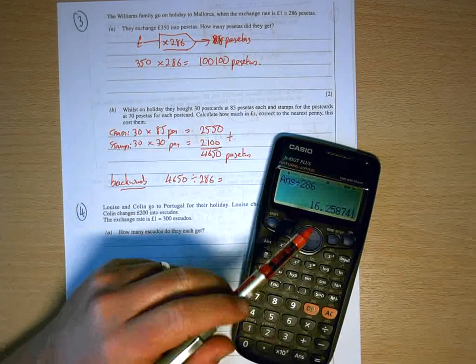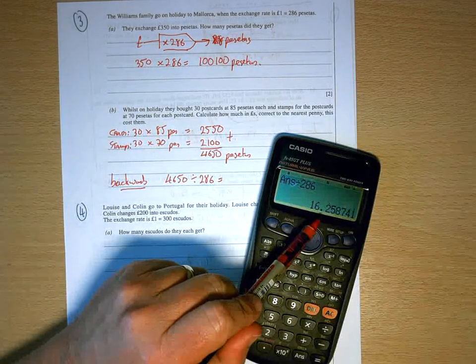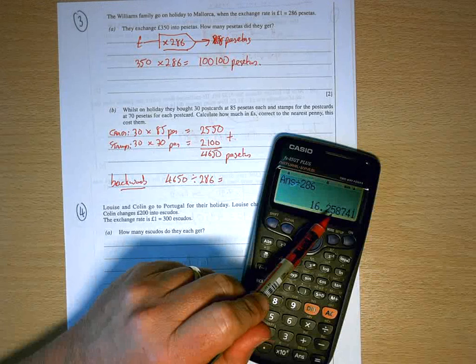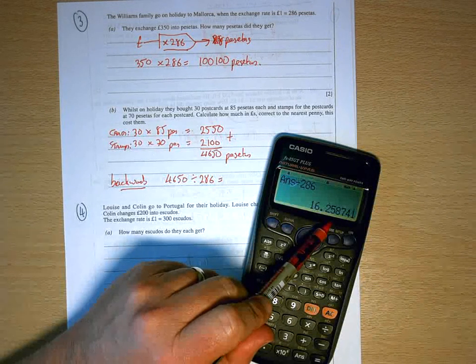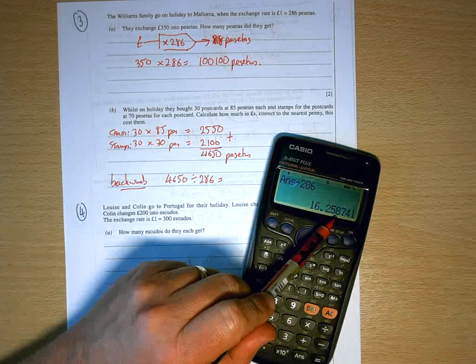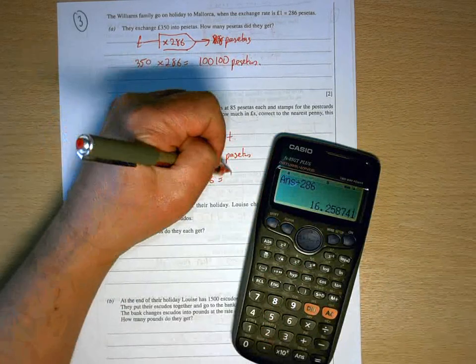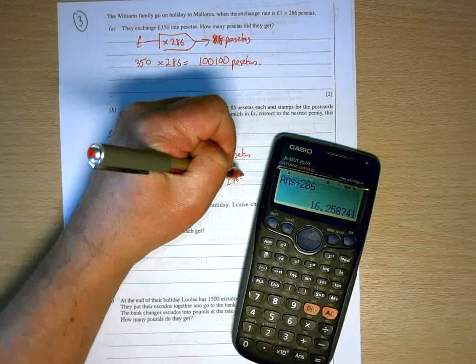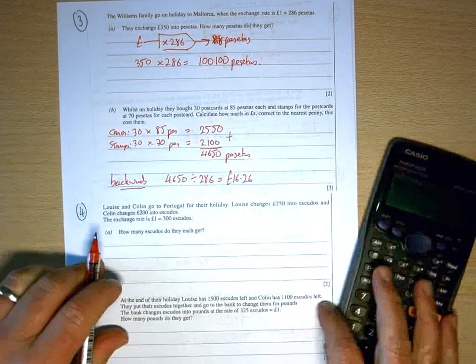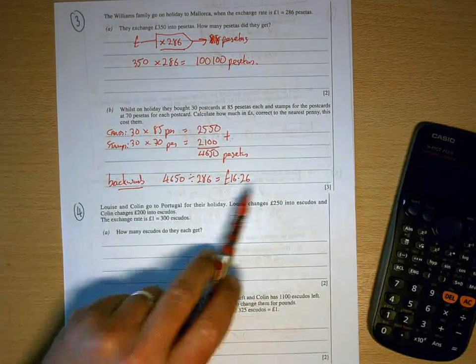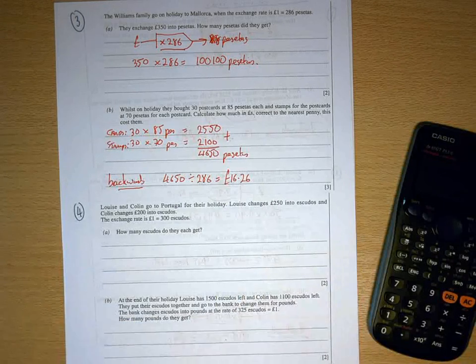Okay, well you can see there that that's £16, and then it's either going to be 25 pence or 26 pence to the nearest penny. You can see that the next digit is 5 or greater, so that's going to be closer to £16.26. So to get that extra mark there, you need to make sure that that's correctly rounded.